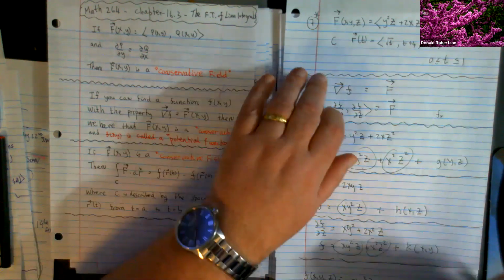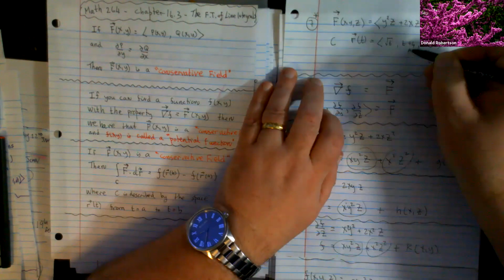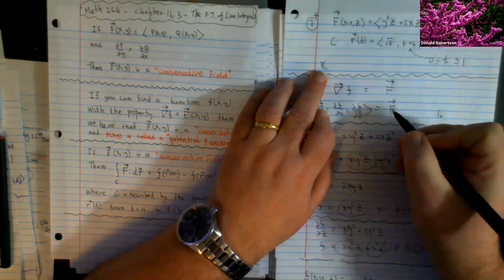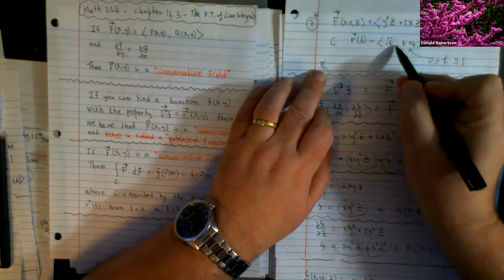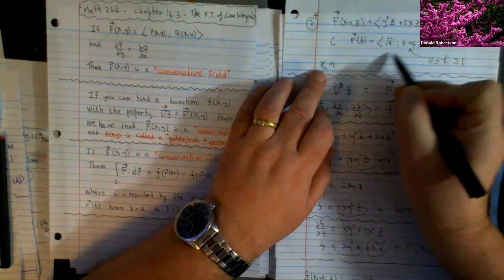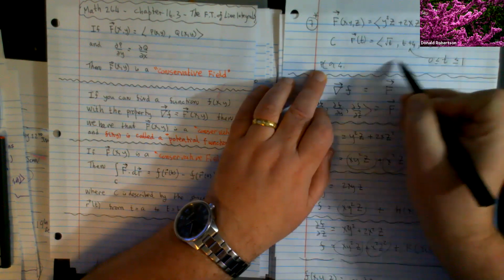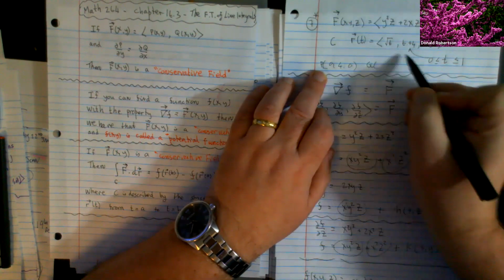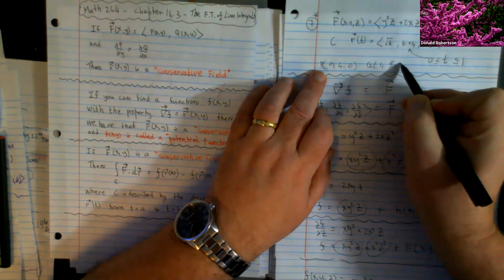Right, if you plug 0 in here, t equals 0, we'll get our starting point. I'll call that P, which is 0, 4, 0. And if you plug in 1, we'll get the end point. Would you get 1, 5, and 1?